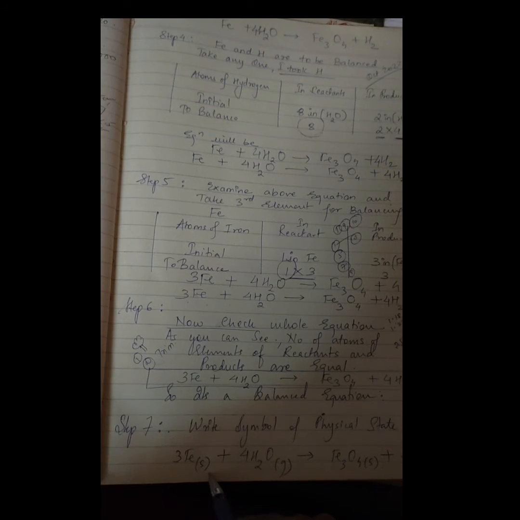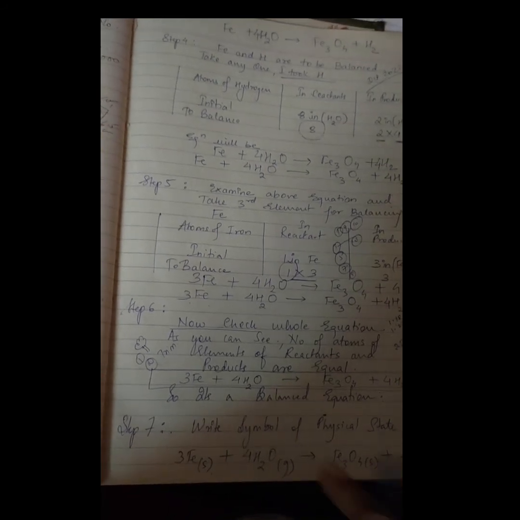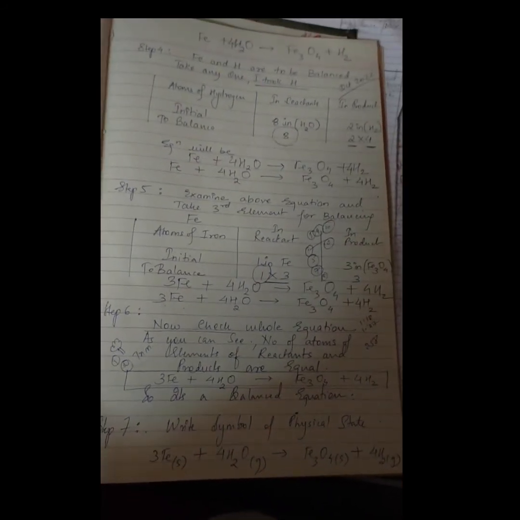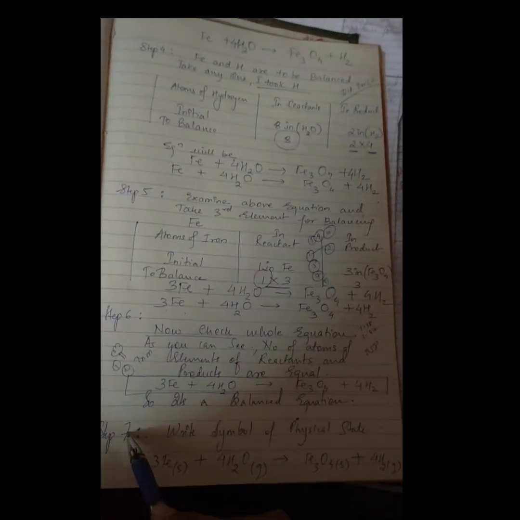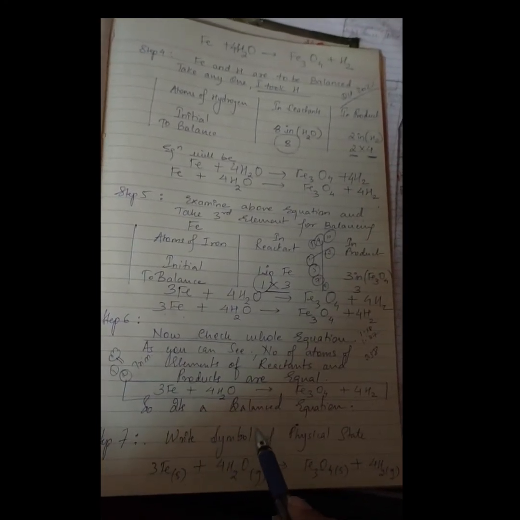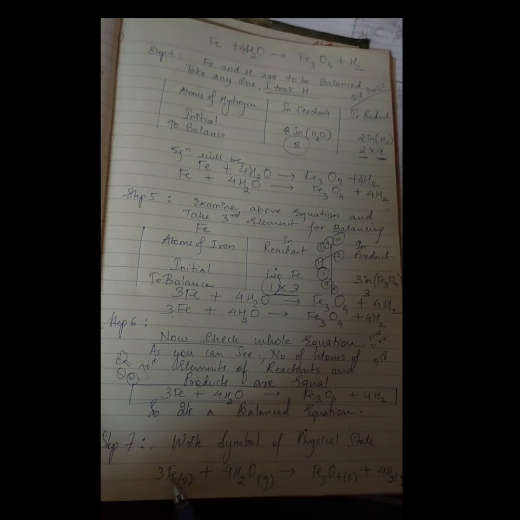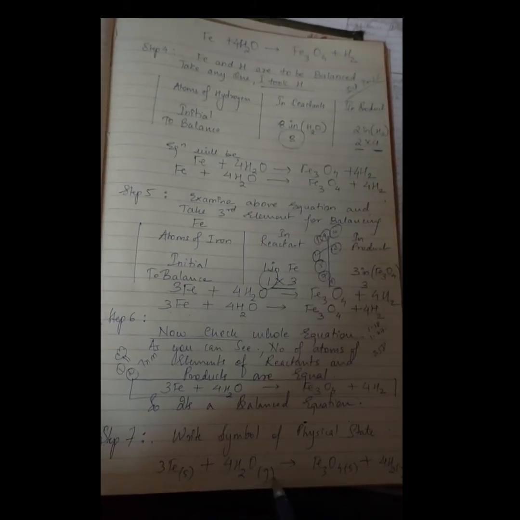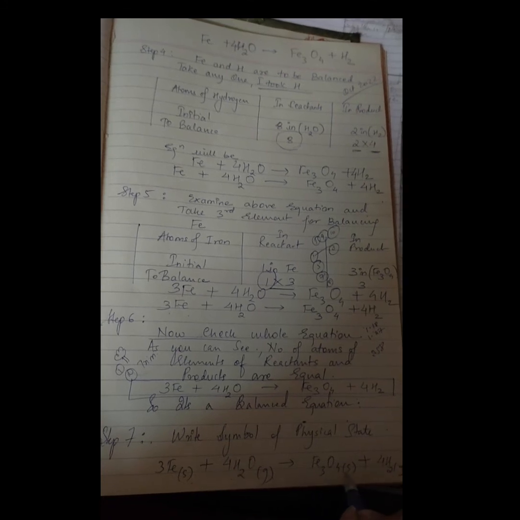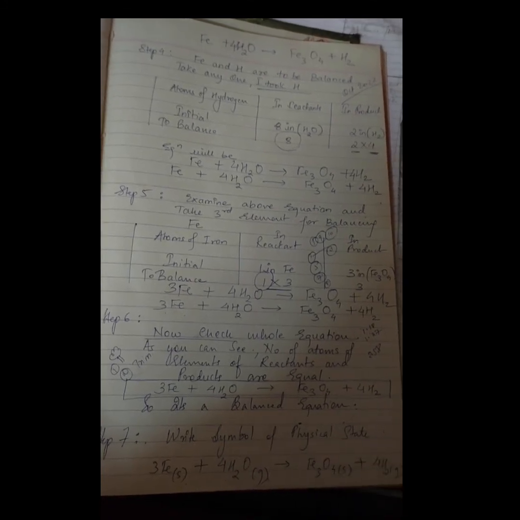Step 7 is about whether the iron is in solid state, and whether the water is in gaseous, liquid or solid state, which you need to write down. So step 7 is to write the symbol of the physical state: Fe is solid, H2O is gas, Fe3O4 is solid and H2 is gas.